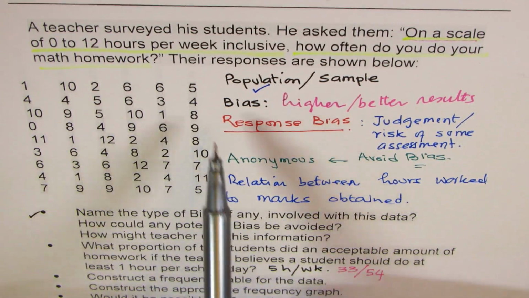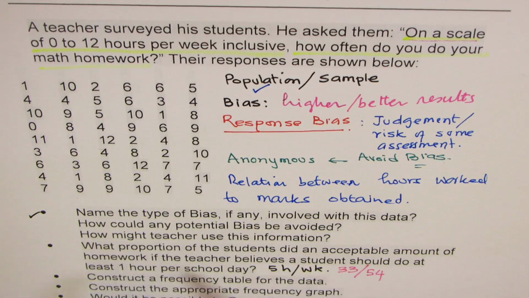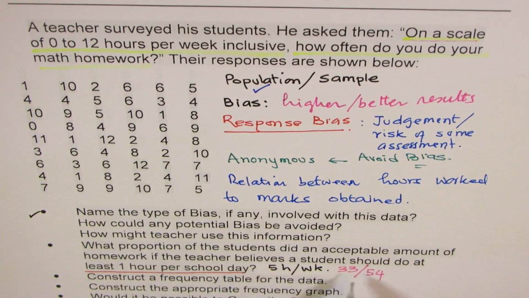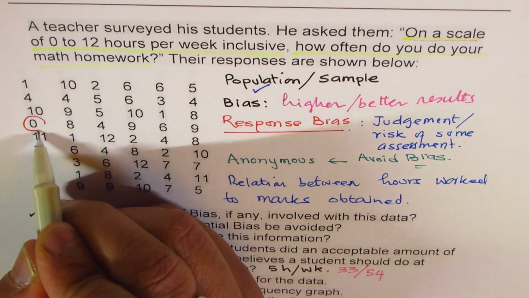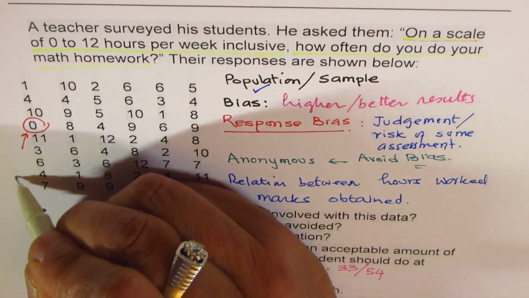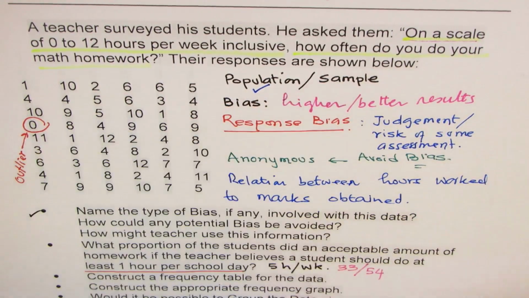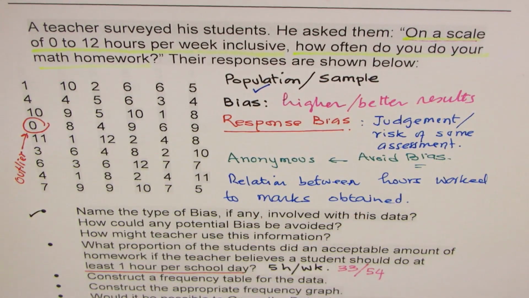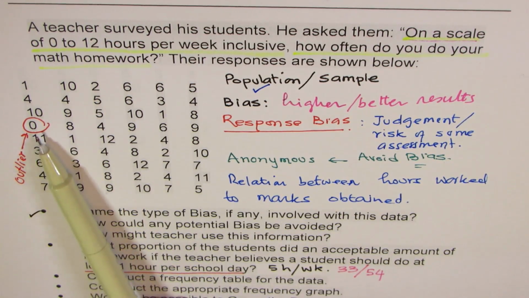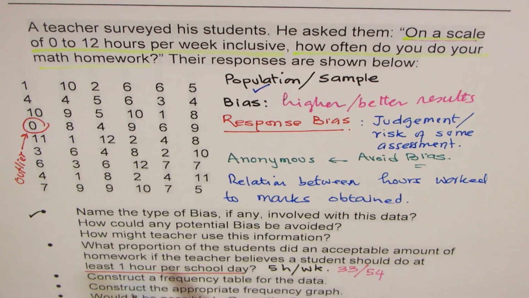Now there are a few more questions here, which is, if the teacher is saying that at least 1 hour, let me extend this, at least 1 hour per school day should be minimum, that means what? Now that means a score of 0 will be treated as an outlier. Correct? So in this example, since that 0 is not acceptable to the teacher, we are going to treat this as an outlier.